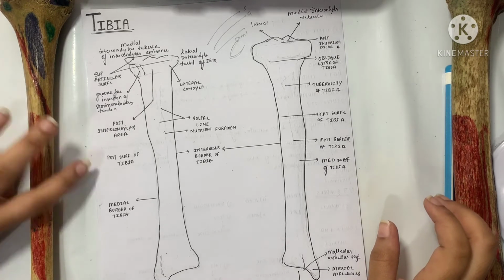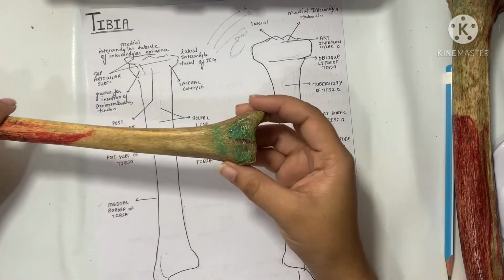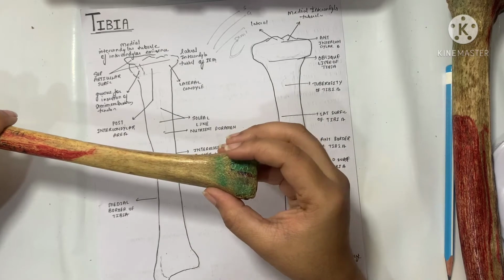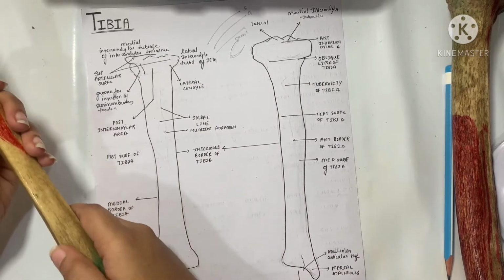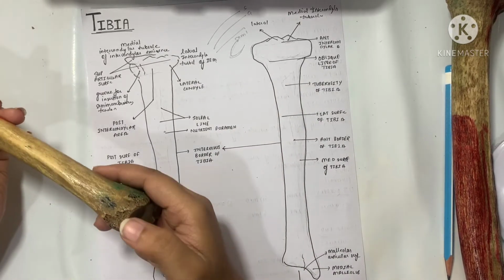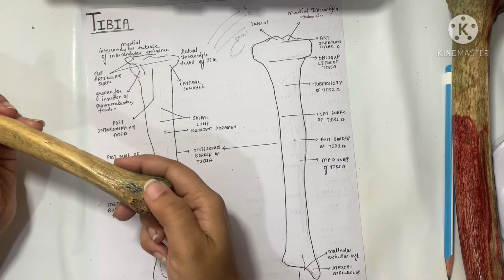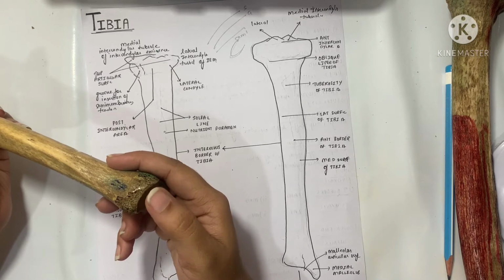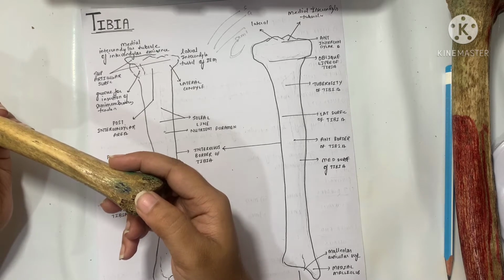Then coming to the lower end of the tibia. This is the lower end of the tibia. It is thick and has 5 surfaces. This is the lateral surface. It has a fibular notch for the lower end of the fibula, and the floor of the notch, this part, gives attachment to the tibiofibular ligament.